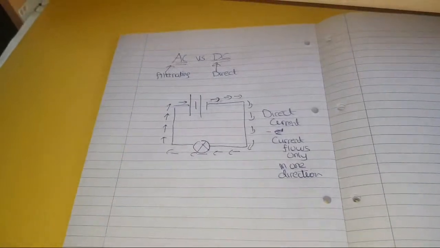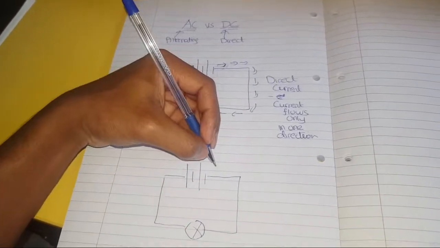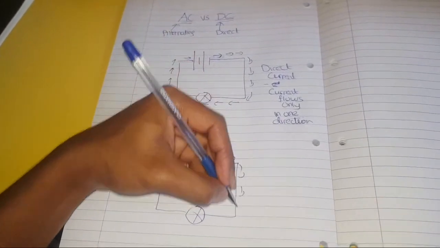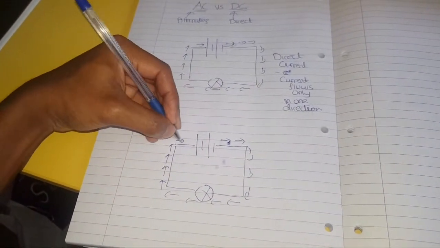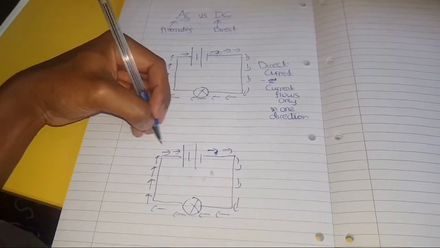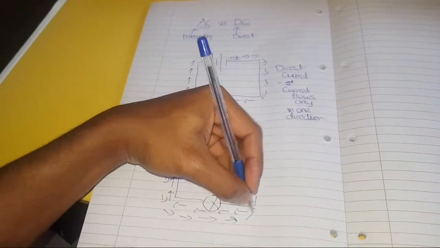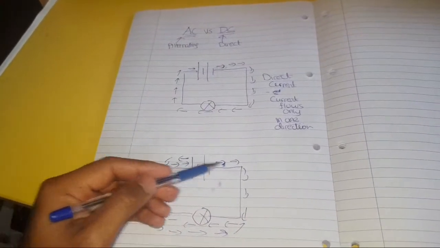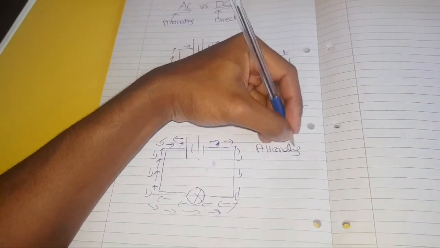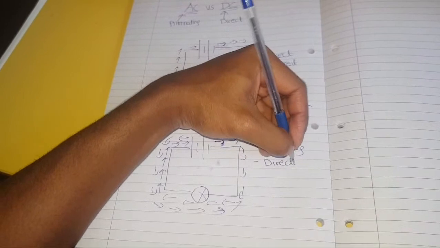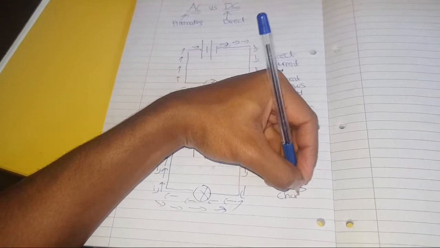So that's very important. Now with alternating, you draw the same circuit again. And then what you have here is you do have them going clockwise, like so. But then what happens, once they reach the battery, it will now kick them the other way. So now they'll start moving anti-clockwise. And then when they get there, they'll go clockwise again. So basically, they're going clockwise, anti-clockwise, clockwise, anti-clockwise. So all we say is with alternating, direction of current keeps changing. Is that simple?